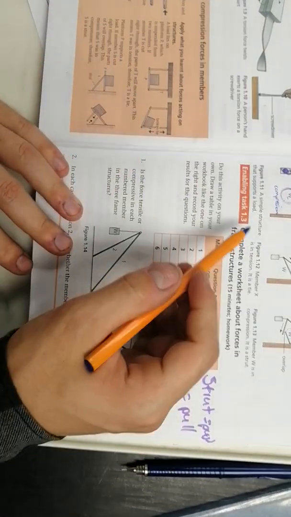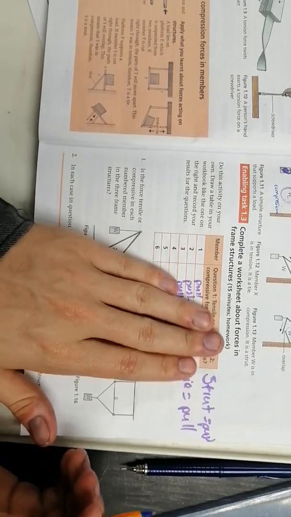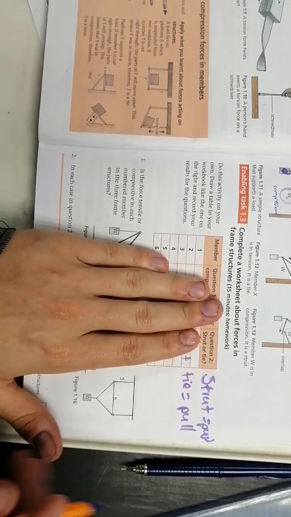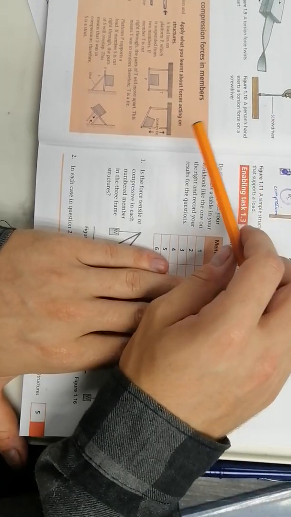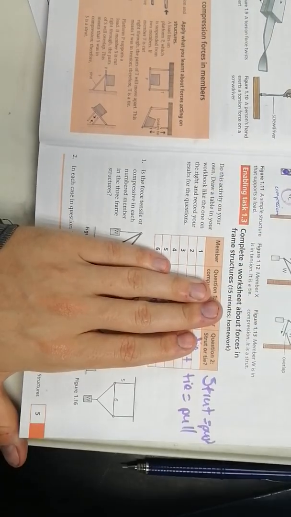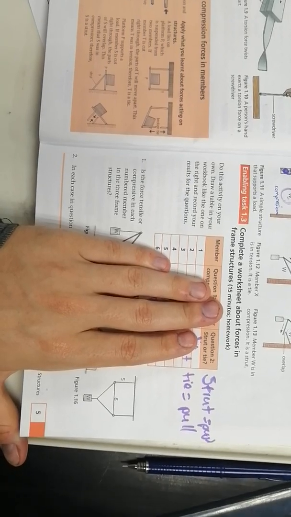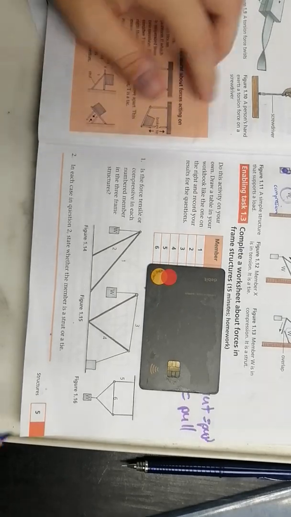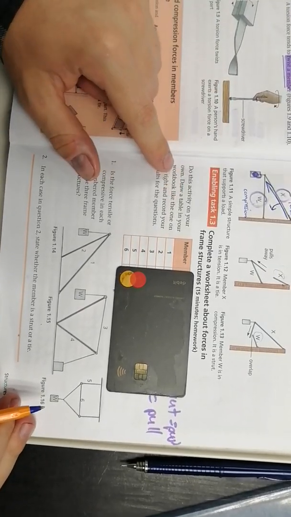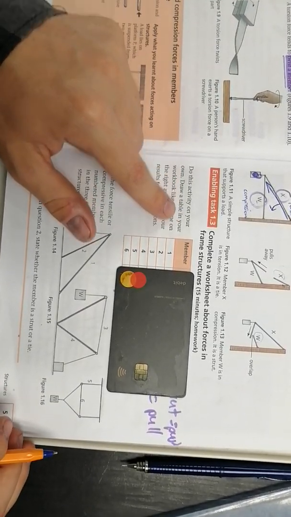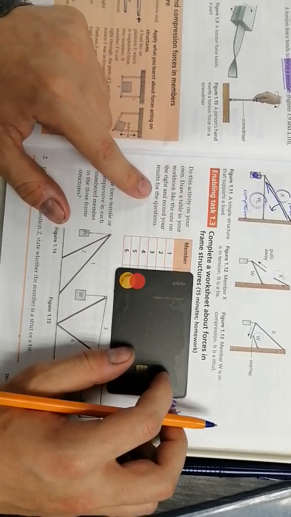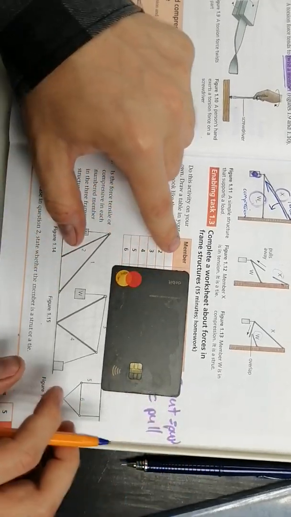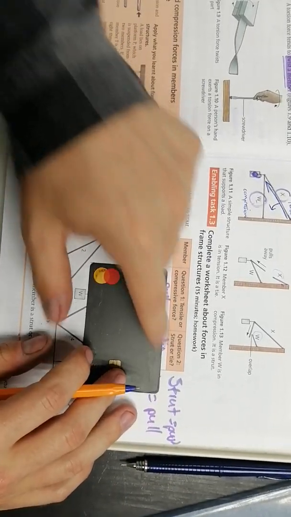Now here's an enabling task. I just want to cover this up for 5 seconds unless you've already seen it. So it's just a little quick task. Let's just cover this up quickly with something, with my beautiful bank card. So here it says in this task, do this activity on your own, draw a table in your workbook like the one on the right and record your results for the questions. So here is your table.